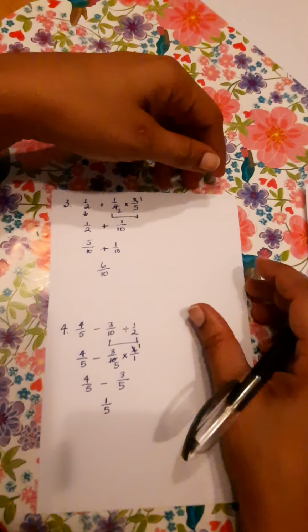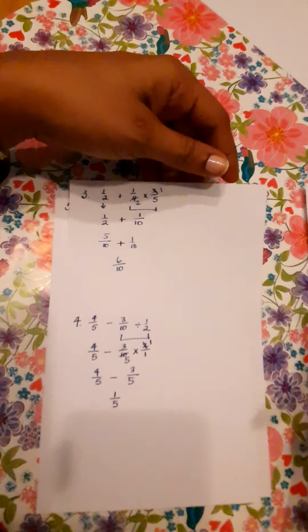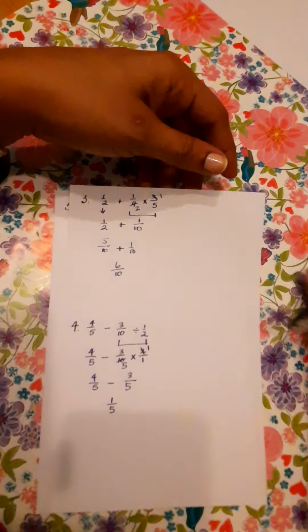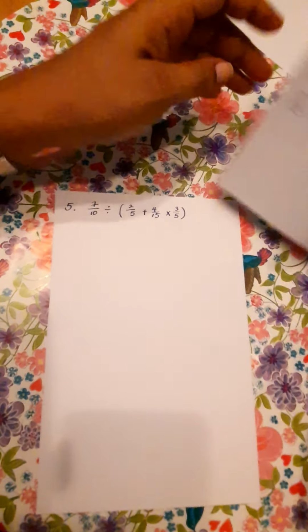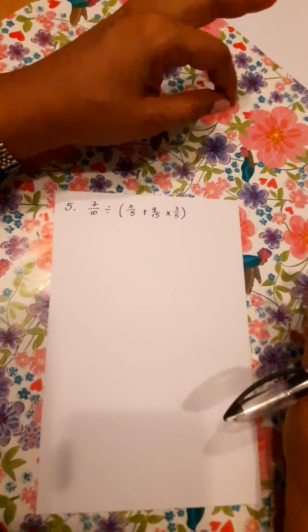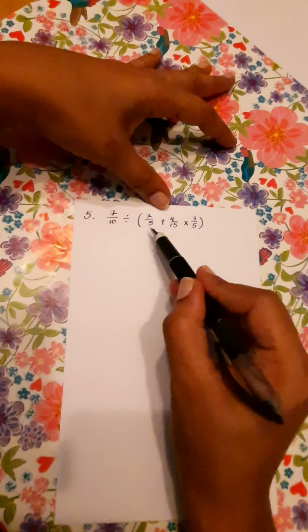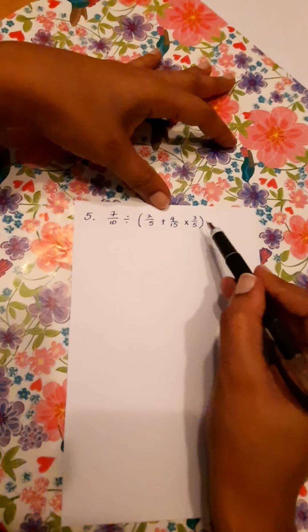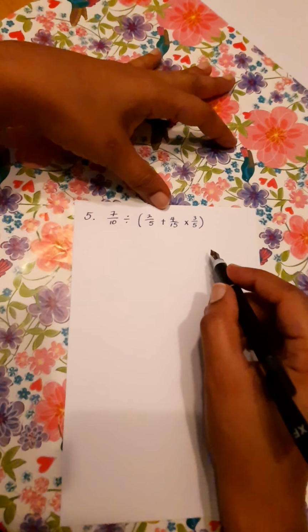So as I said, these are some really easy examples to ease us into the type that we will see for CXC. All right, so this last question brings in the brackets with it. So we have 7/10 divided by this entire thing inside the brackets. We know we have to do brackets first because BODMAS tells us we have to do brackets first.